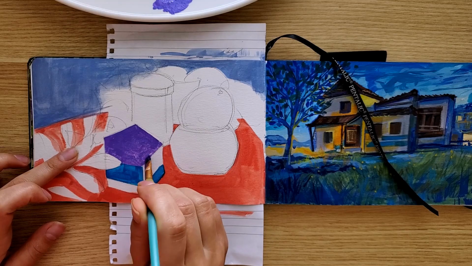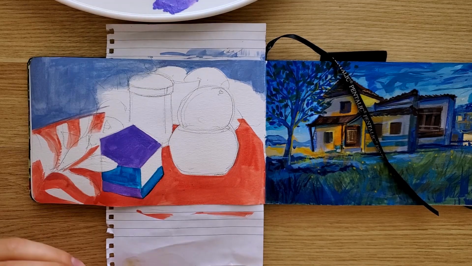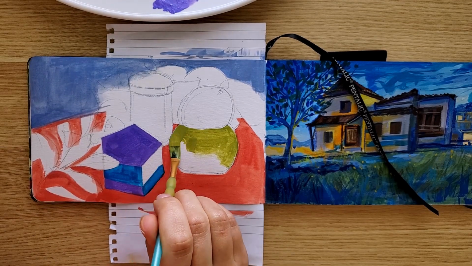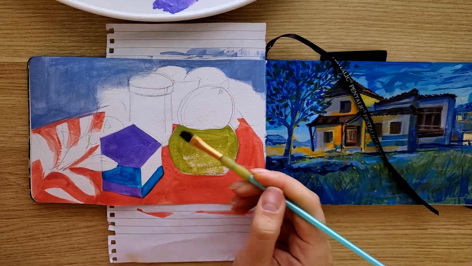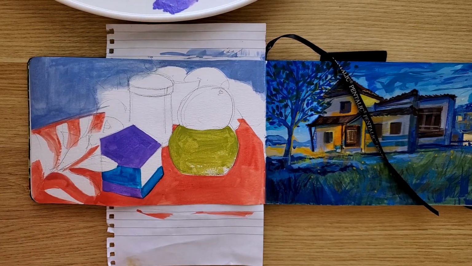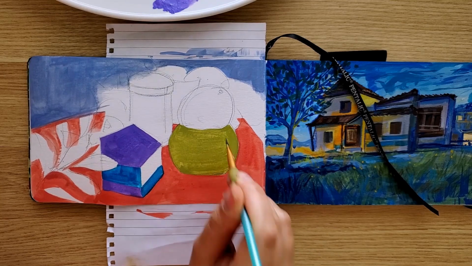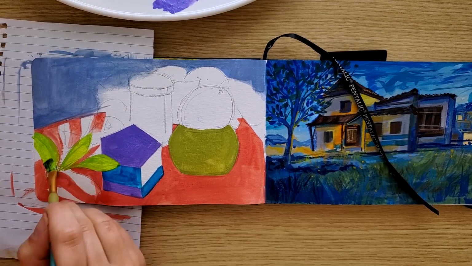In Fauvism, bright and strong color is the main feature. Knowing this, I will make my objects pretty simple, but I will put a lot of color and I'm not going to use real colors I see. I will try to improvise and choose bright and crazy colors.